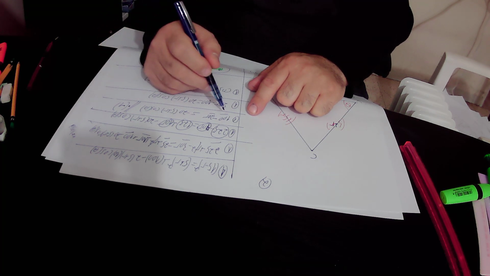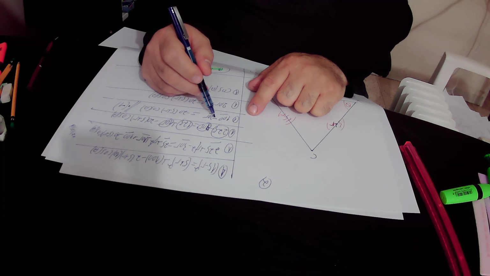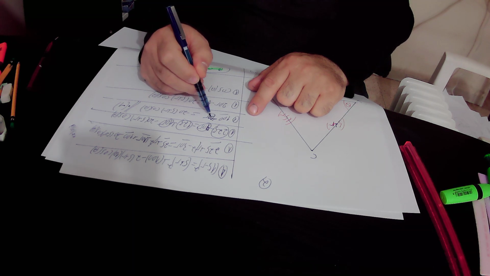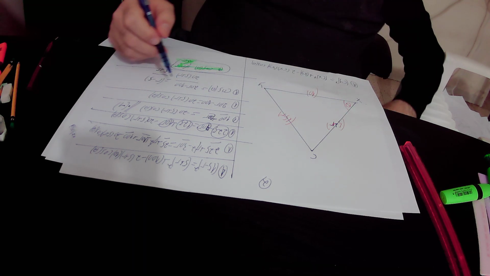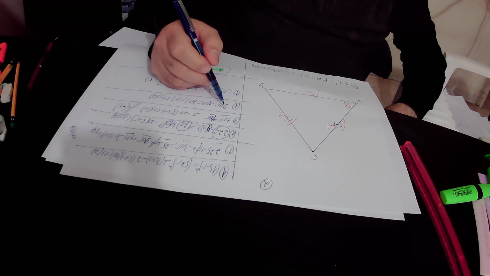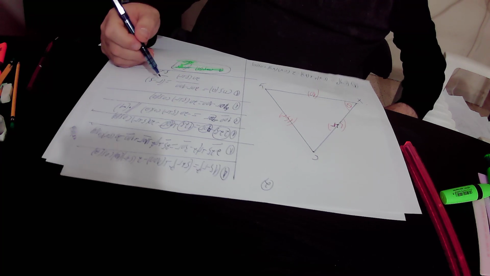And here also it will be 100 minus 40R. So here we'll have 40R minus 100.